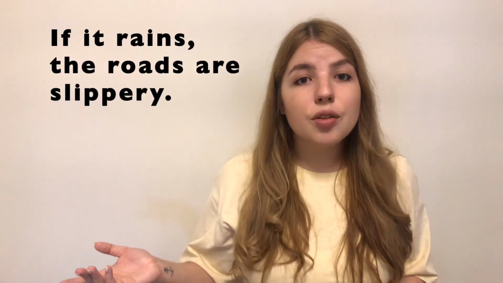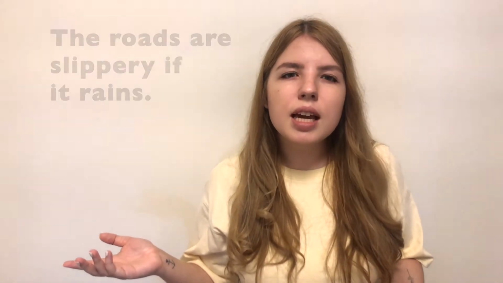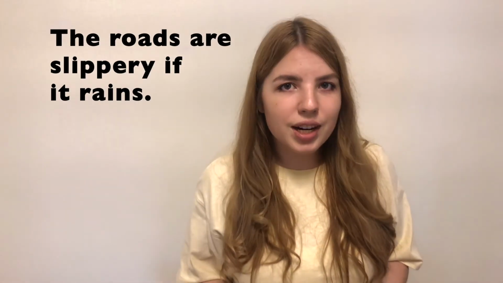So we can say, if it rains, the roads are slippery. Or we can say, the roads are slippery if it rains. Okay, now we have looked at the basic structure of the sentences. Let's take a look at how they differ in meaning.